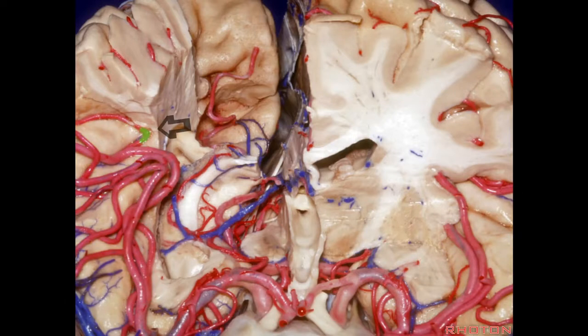Here's where that last branch of the middle cerebral turns away from the insula. Here's the atrium, but that Sylvian point is located at the anterior margin of the atrium. So you want to fit the arteries into this image. The stem arteries turn upward from the major trunks along the insula to exit the Sylvian fissure.